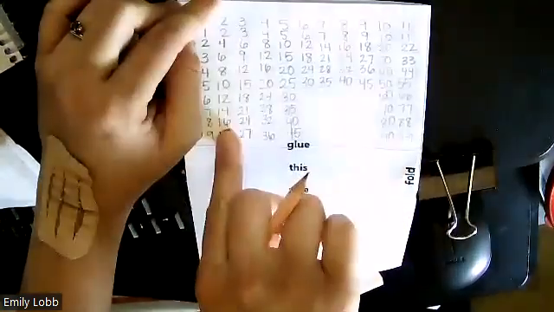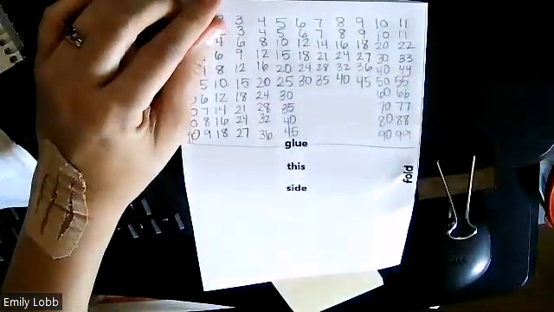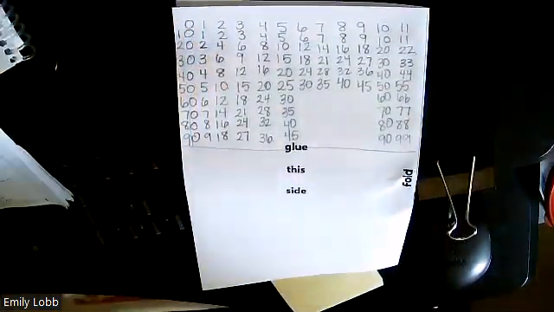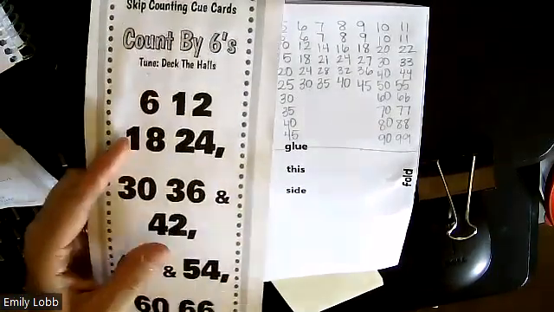So our twos end in an even number, our fours end in an even number, and now our sixes are going to, guess what? End in an even number.